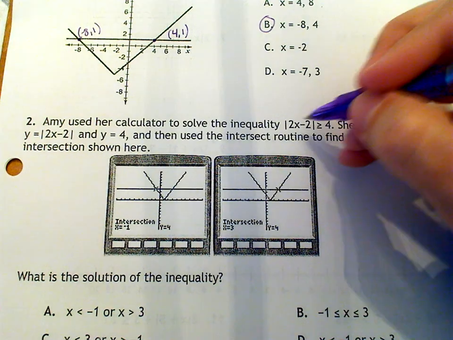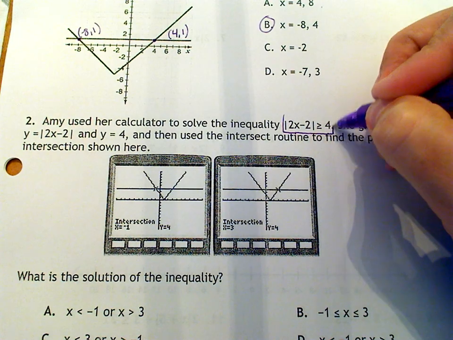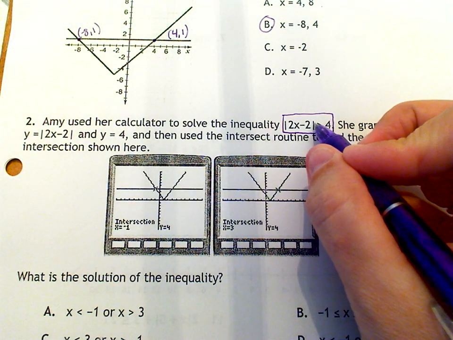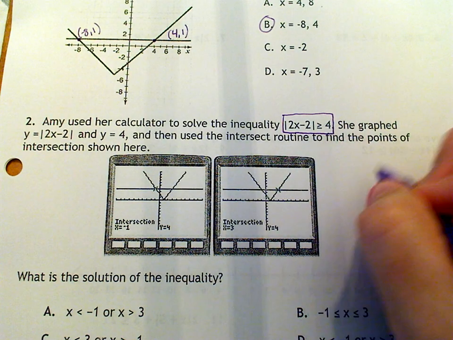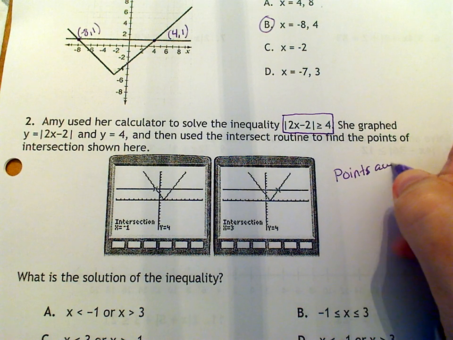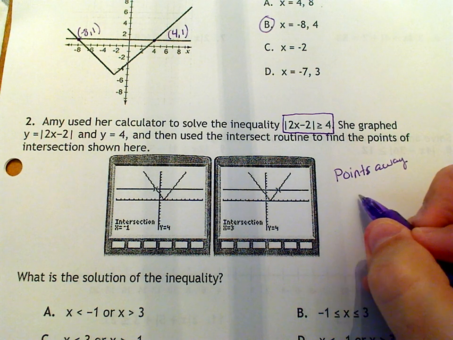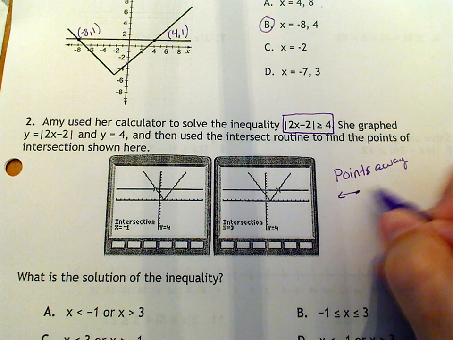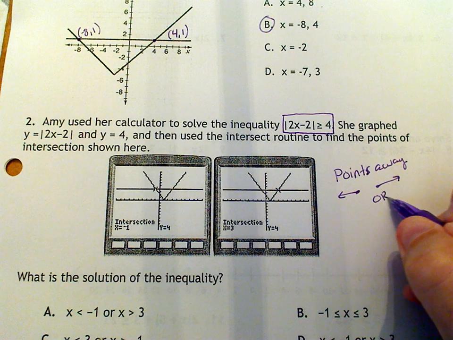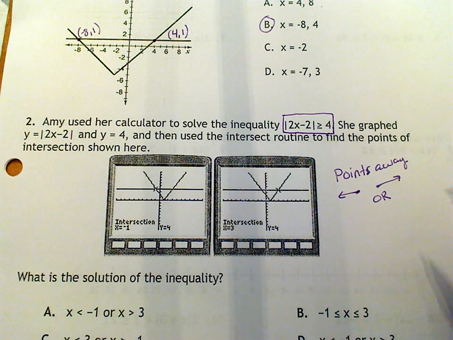When we look at her original inequality right here, if it points away from the bars, so if it points away, then we know that our graph is going to go away from each other like this. And that happens when it's an OR problem. So we know that our answer is going to be written as an OR.